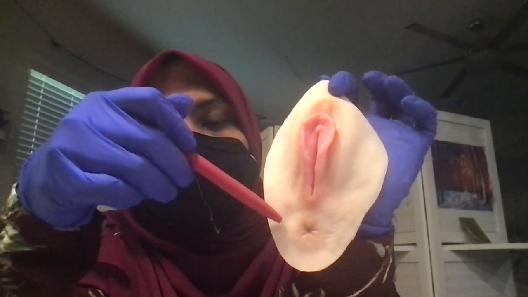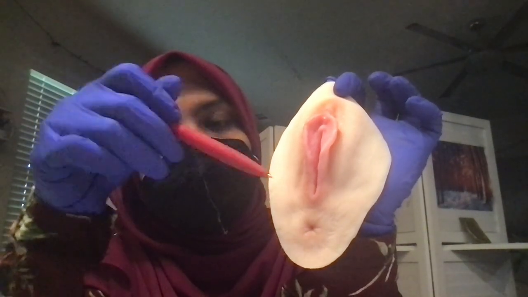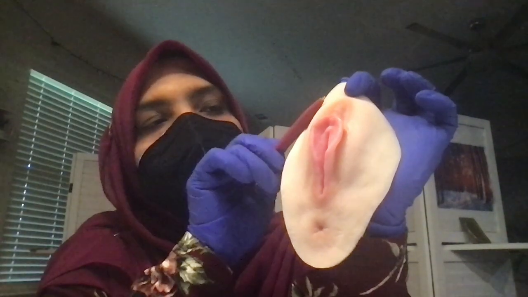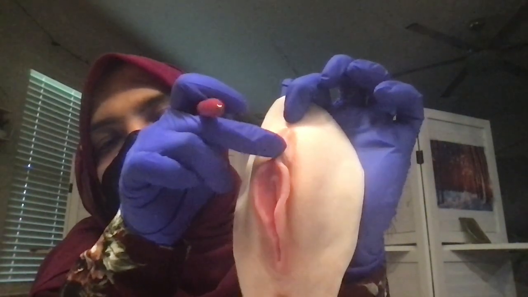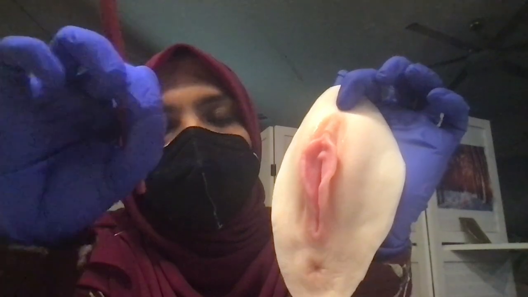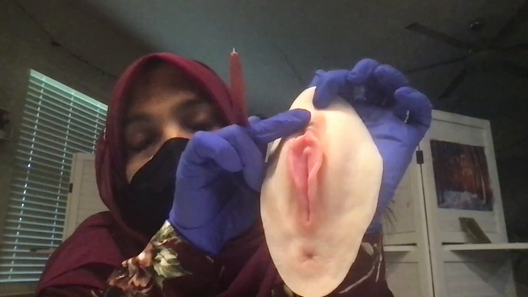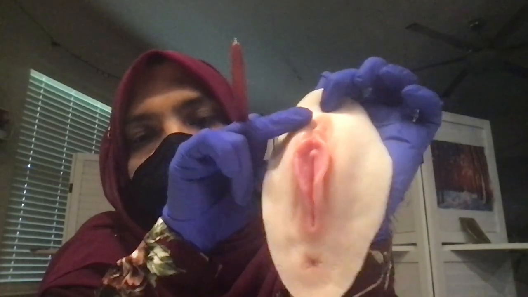This is the back opening of the female body, that is the anus, where your poop comes out, and this is the clitoris. The skin structure covering it is called the prepuce. The clitoris is similar to the male sex organ, the penis, or a miniature structure of the penis in the female body. That's the main pleasure center of the female body.